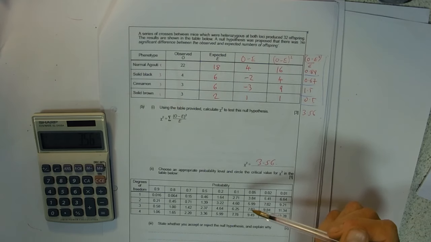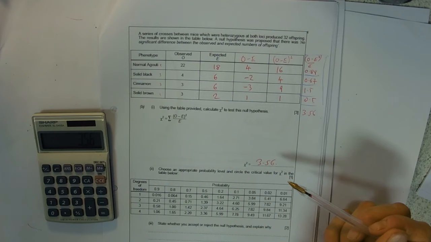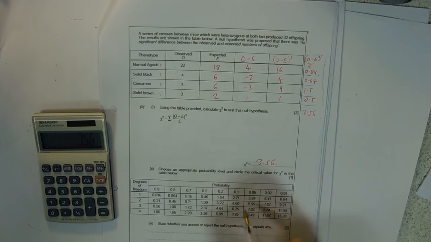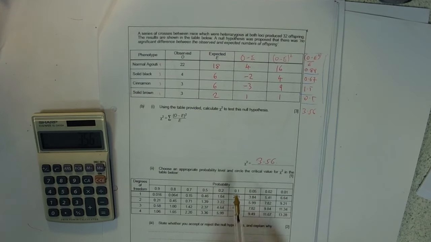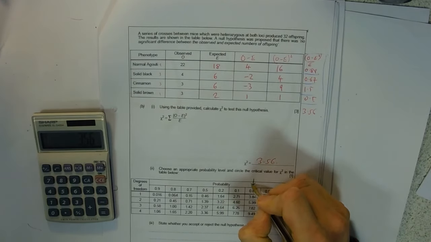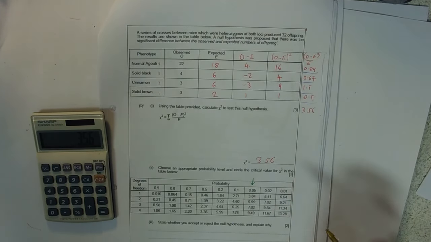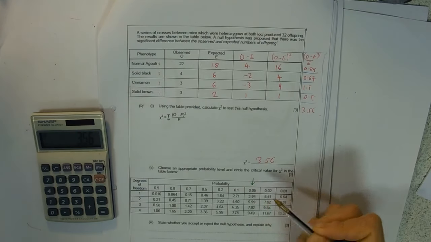Choose an appropriate probability level and circle a critical value for chi-squared in the table below. So we use the same level each time, which is 0.05, which is our 95% confidence or 5% error, or kind of 1 in 20. That's the standard level for student biology experiments. So 1 in 20 or 95% confidence.